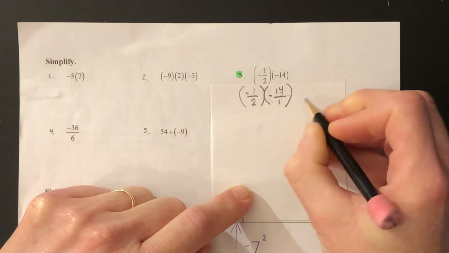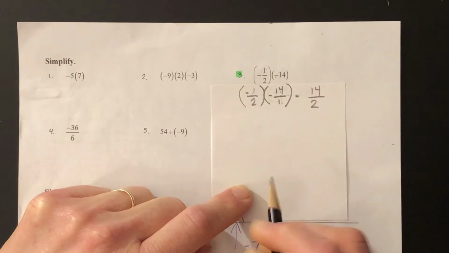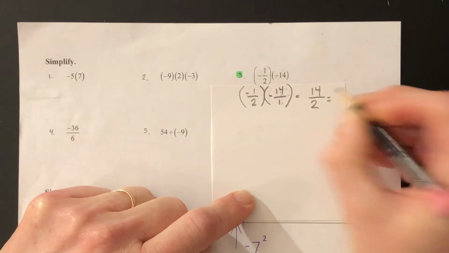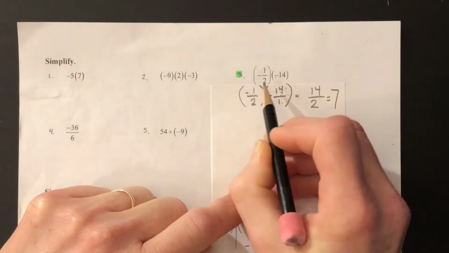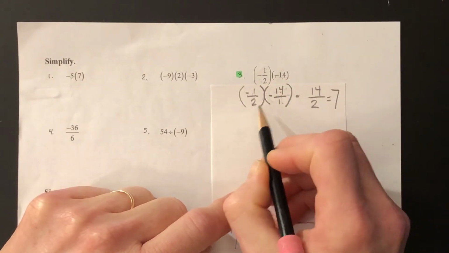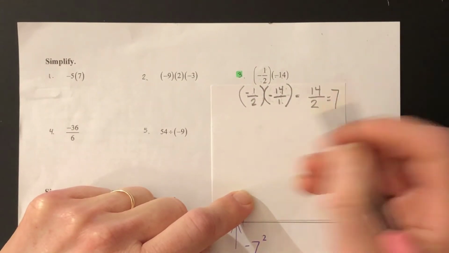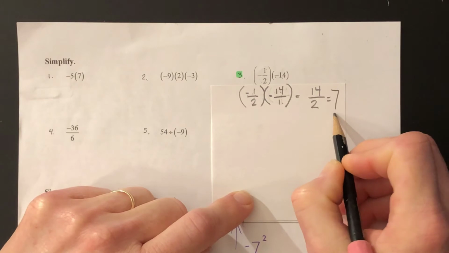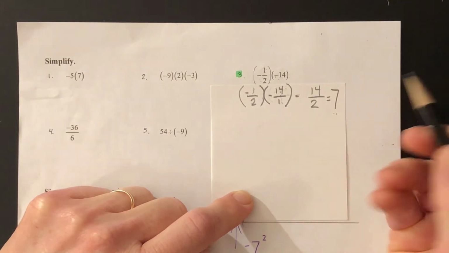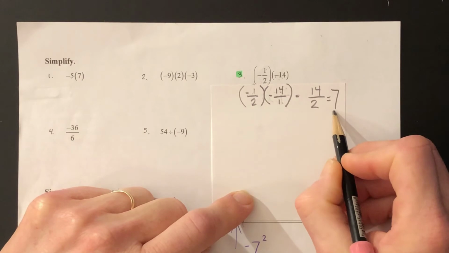1 times 14 is 14. 2 times 1 is 2. You know, in retrospect, I could have cross-reduced. I didn't notice that. 14 divided by 2 is 7. So basically, think about this. This is 1/2 of 14. And we know that 1/2 of 14 is 7. Remember, times and of, they mean the same thing. So you can look at your answer and think, does that make sense? And when you say it like that, 1/2 of 14, yes, that makes sense. Actually, it's -1/2 of -14 is positive 7.